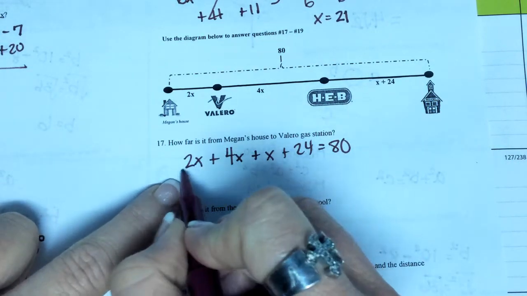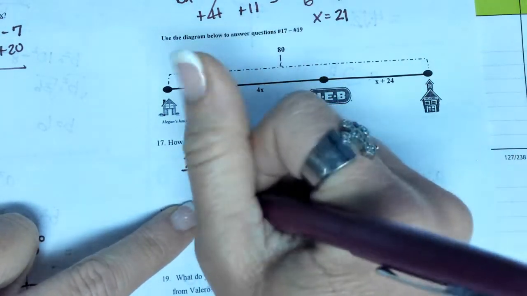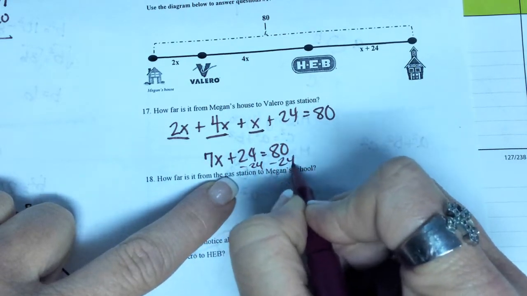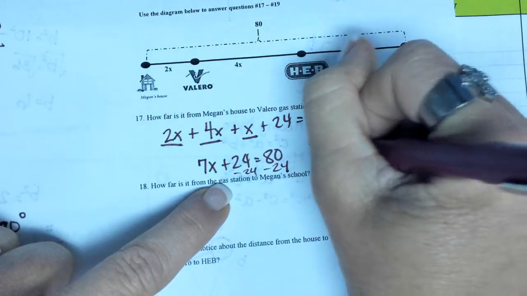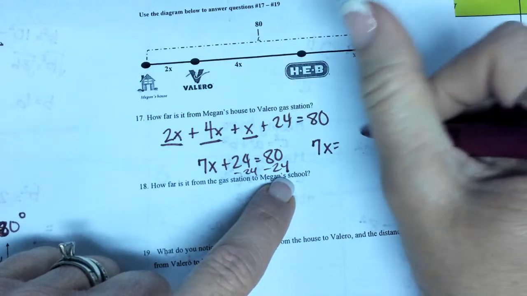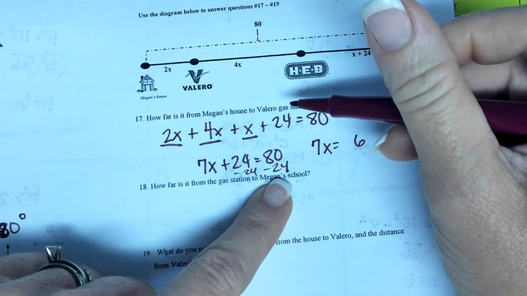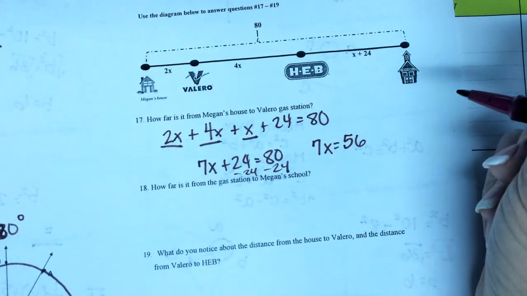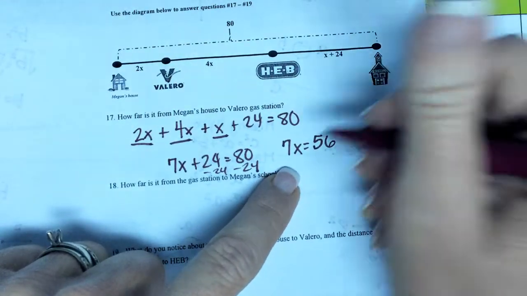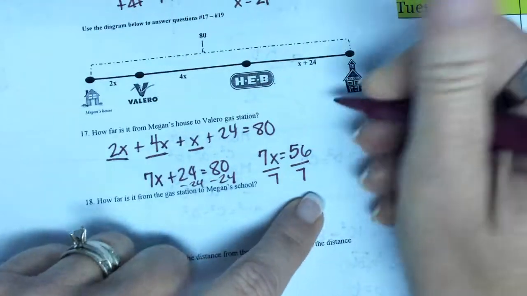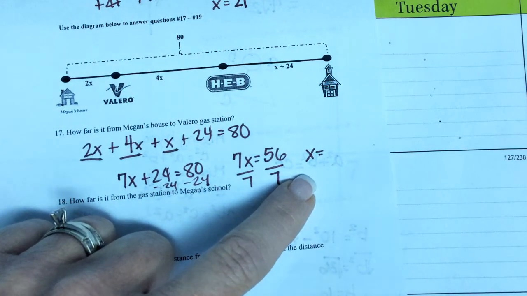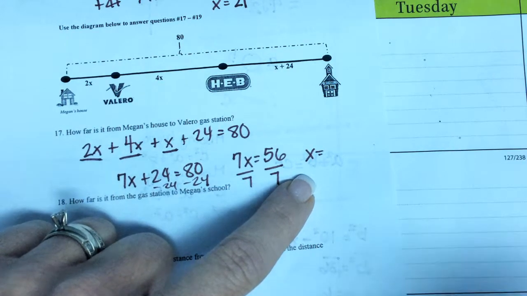So 2x plus 4x plus x gives me 7x plus 24 equals 80. And then I'm going to subtract 24 from both sides. So now I have 7x equals 56. Okay, and then 56 divided by 7. So x equals 8, right? I can't think anymore. Yes.